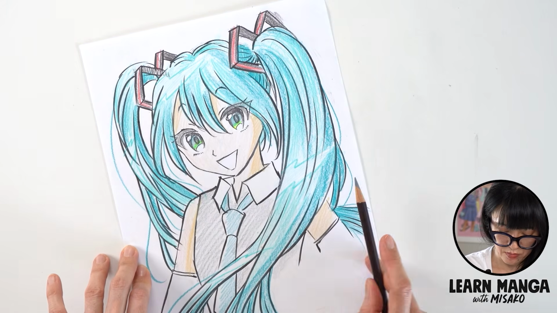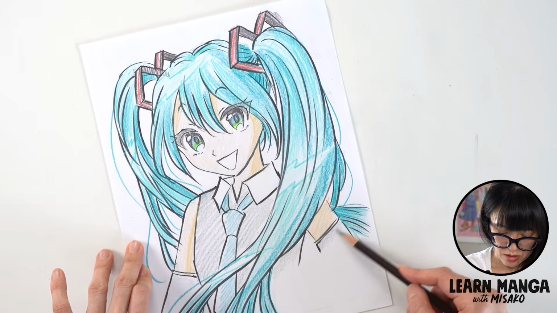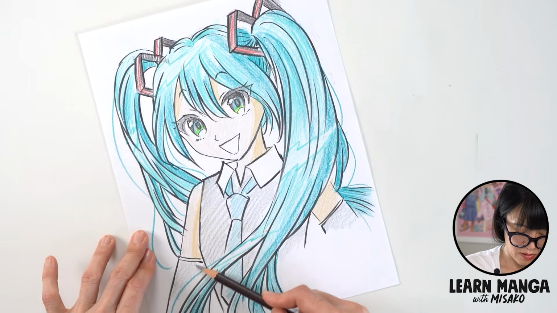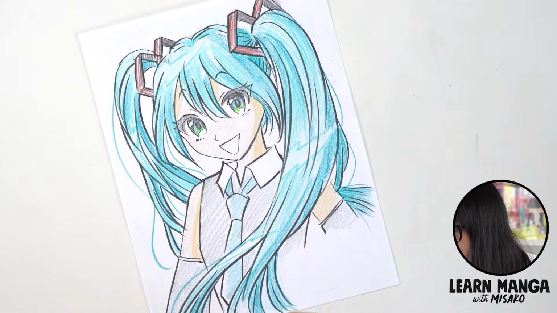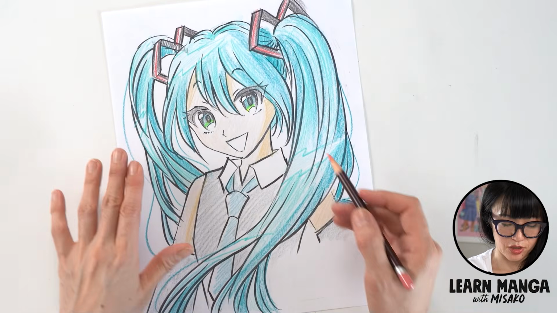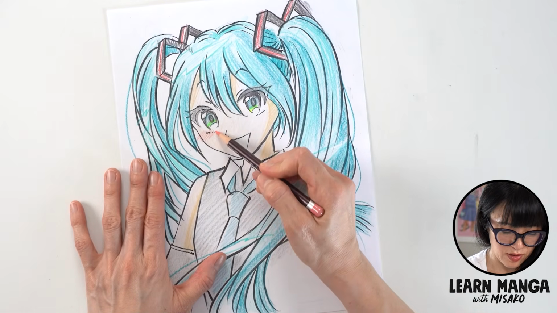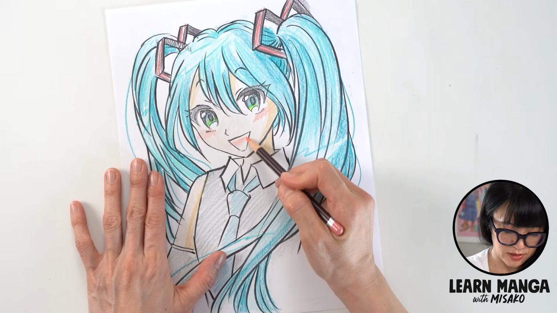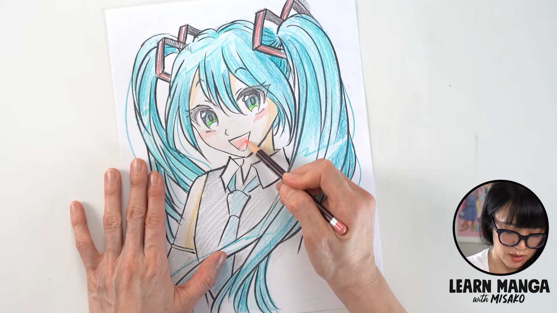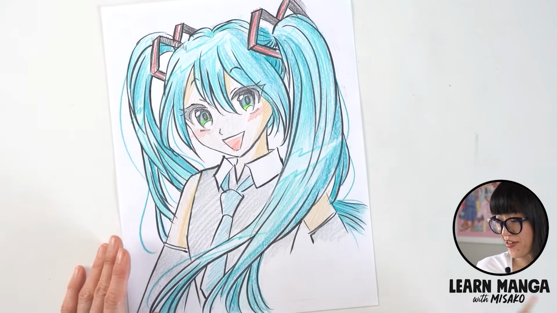But here, this is going to be her name. So I don't want you to add anything. Kind of like that. Good. Oh, let's add a pink, pink, pink, pink. Okay, so her cheek. Let's give a nice kawaii cheek tone. Don't forget adding the inside of her mouth. Kind of like this. Cute.